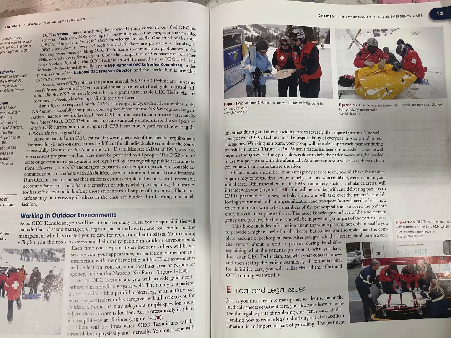Figure 112. There will be times when OEC technicians will be stressed, both physically and mentally. You must cope with the stress during and after providing care to severely ill or injured patients. Each OEC technician is responsible for the well-being of everyone in your patrol or rescue agency. Working as a team, your group will provide help to each member during stressful situations.